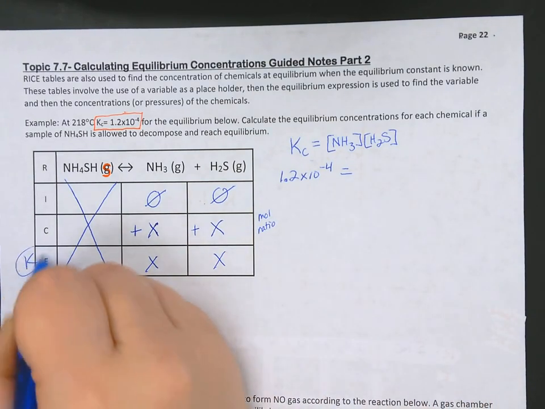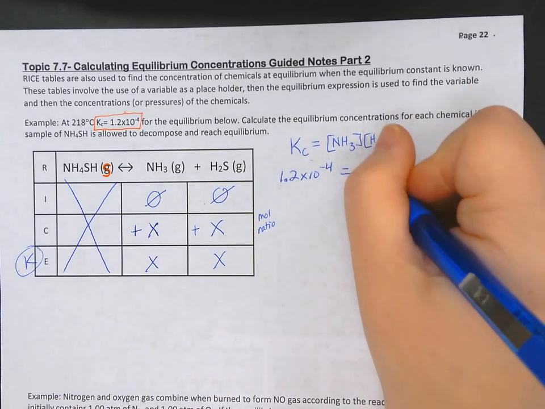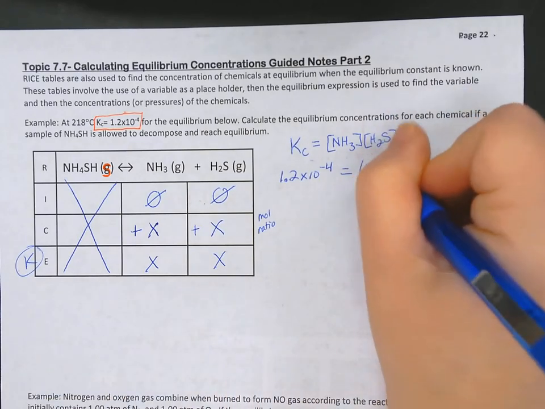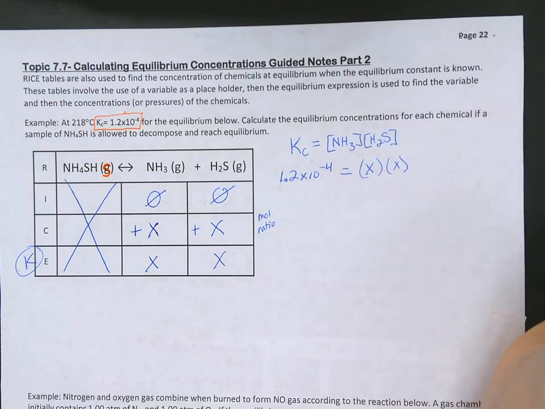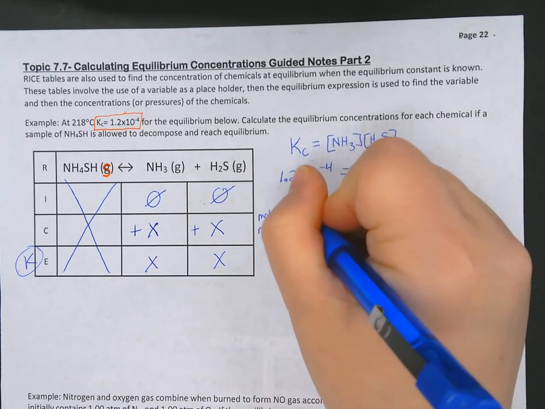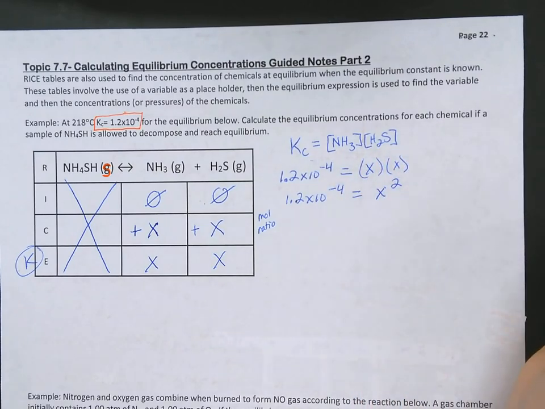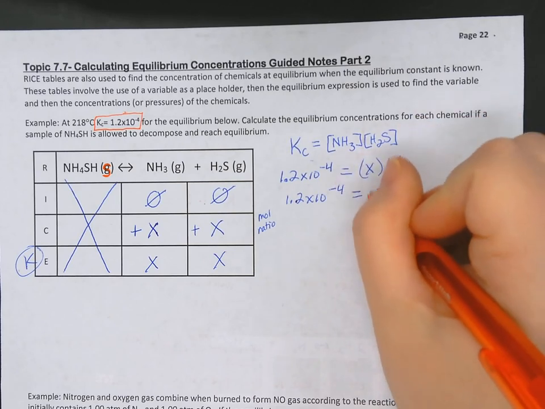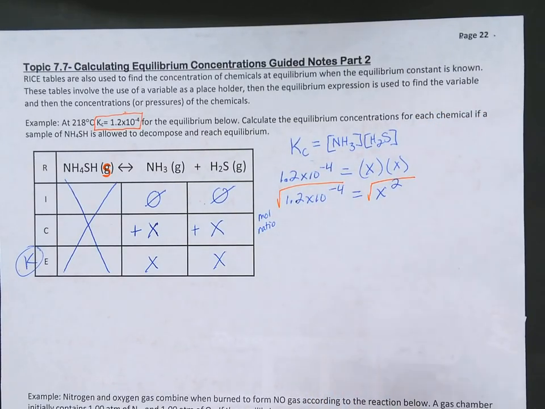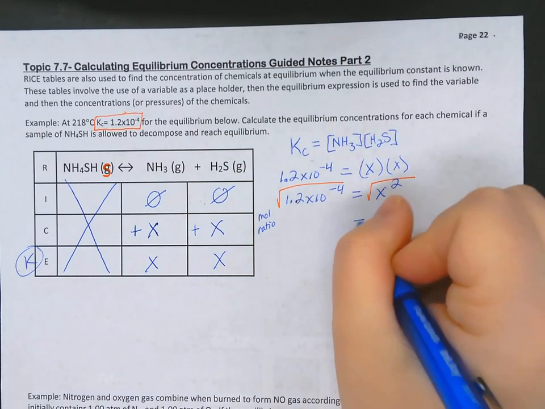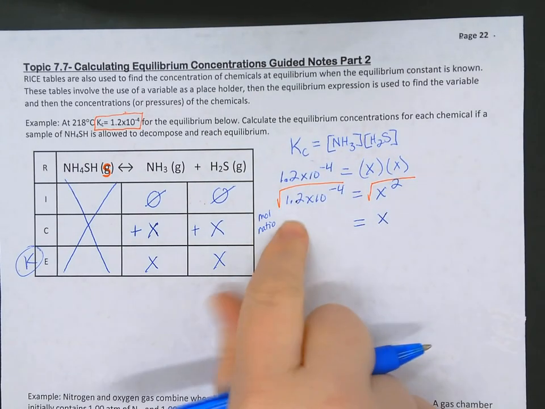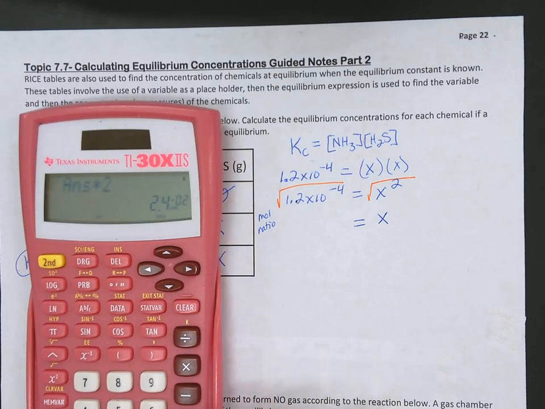Remember, this is where we can calculate K. So we're going to put an X and an X for both of those chemicals. Well, we can simplify that. We can say 1.2 times 10 to the negative fourth is X times X, or X squared. And we just want to continue solving for X. So from here, to get X isolated, we would square root both sides of our equation. I like to do that in a different color so we know what's happening. So X is going to equal the square root of 1.2 times 10 to the negative 4.